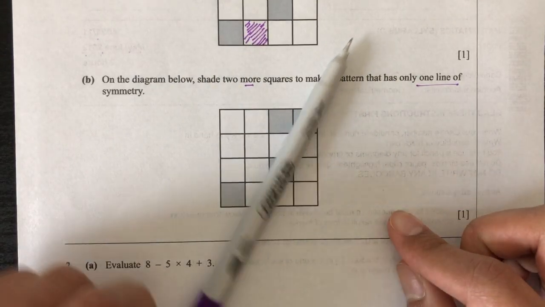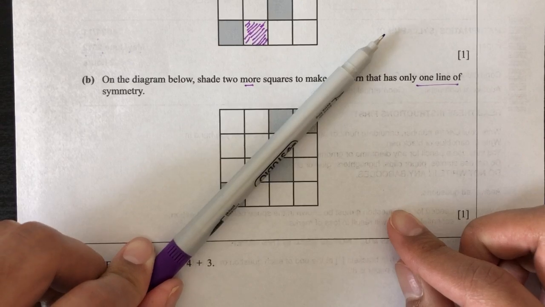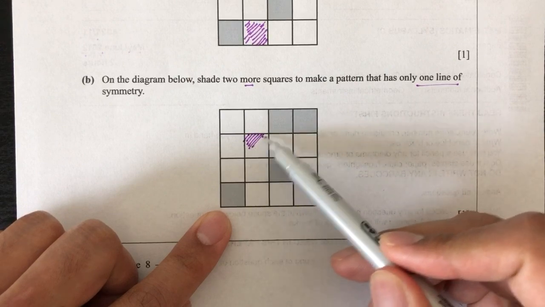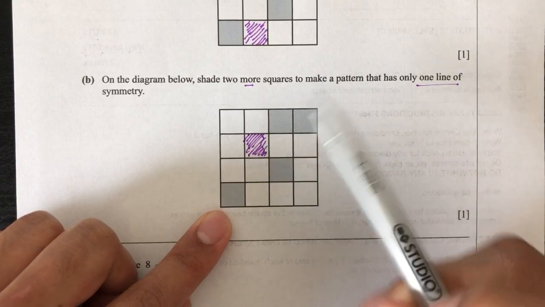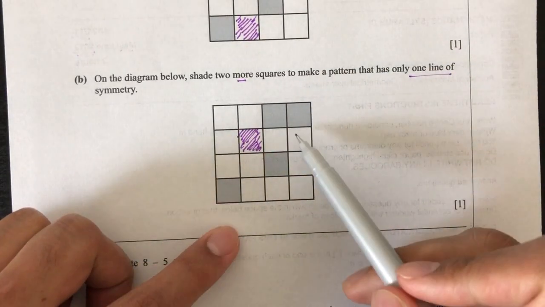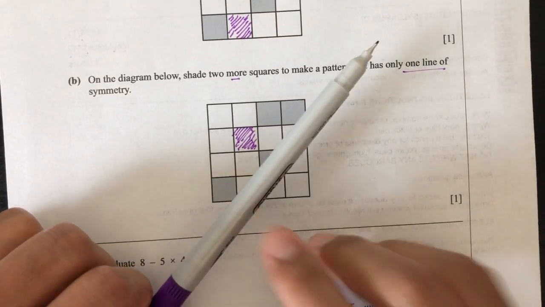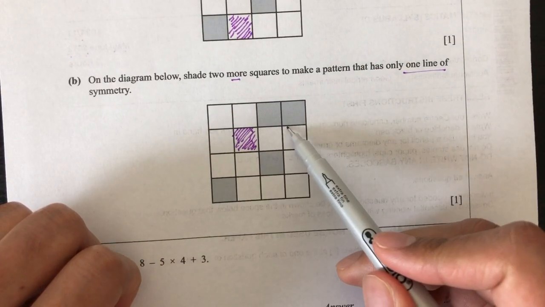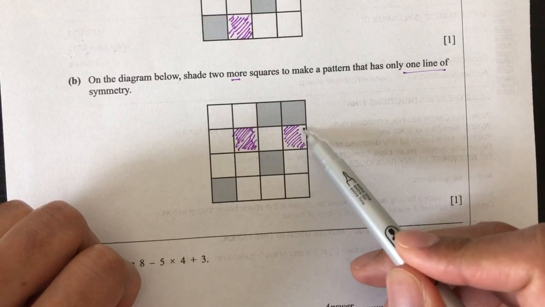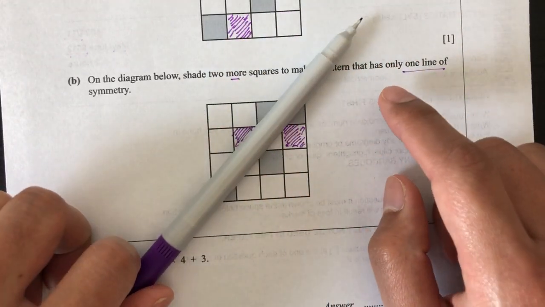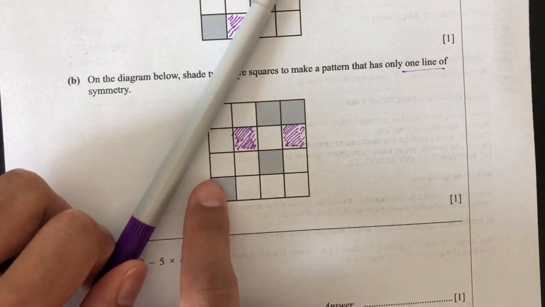So the only option left will be this line. For this line we have to shade 2. It means that we have to shade this one. So let's observe this one. So this will become this, and this will become this. There you go. Those are the 2 squares that I need to shade to have 1 line of symmetry in this direction. So this becomes this, and this is half-half. That is my answer for part B.